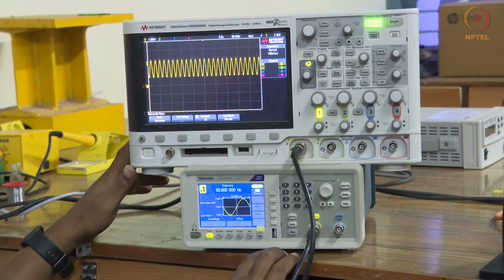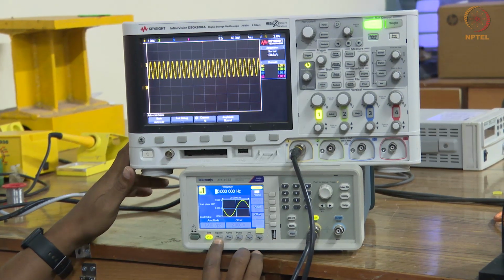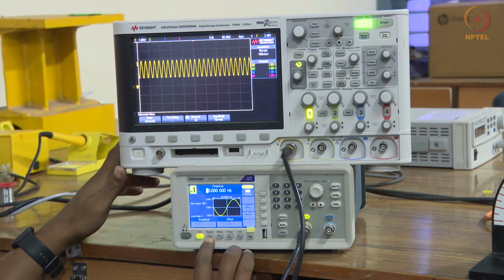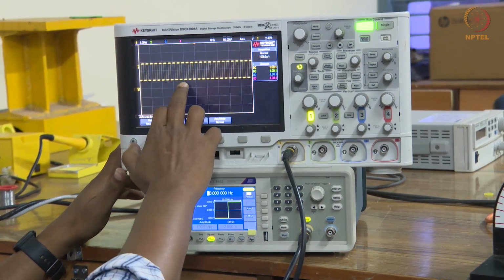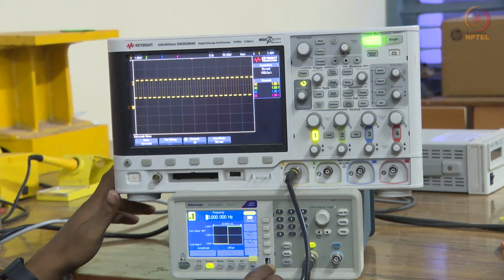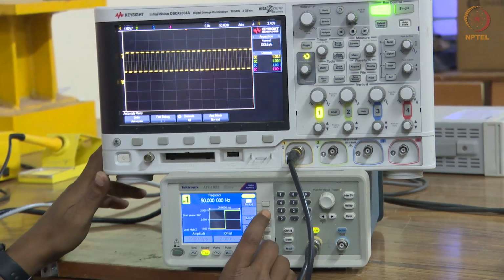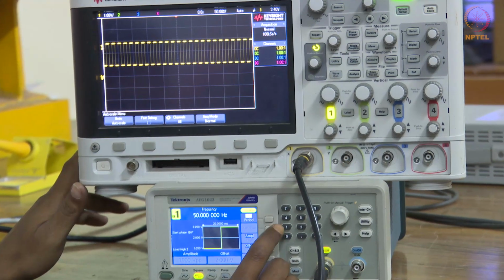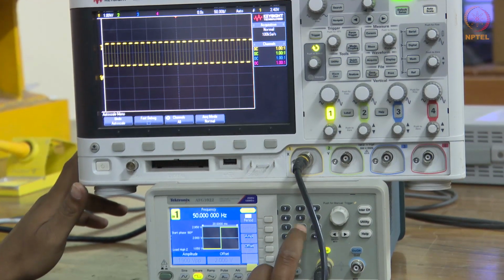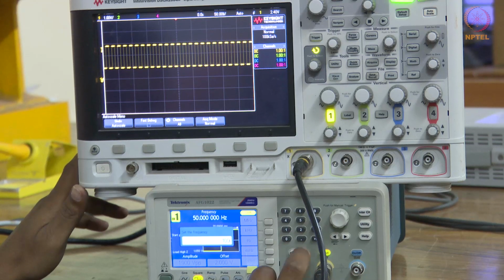Next I am going to generate the square wave with the same configuration. Now, in the square wave, I am going to increase the frequency level to 100 hertz.